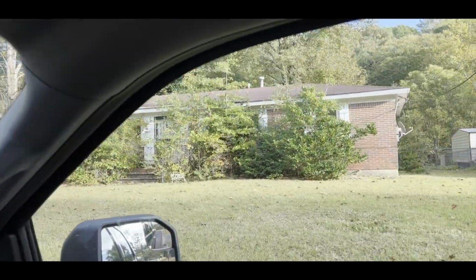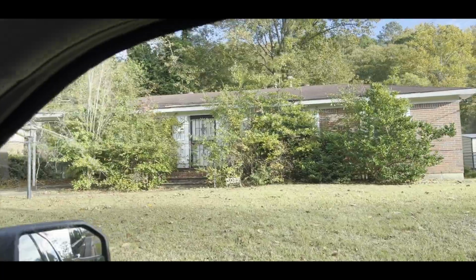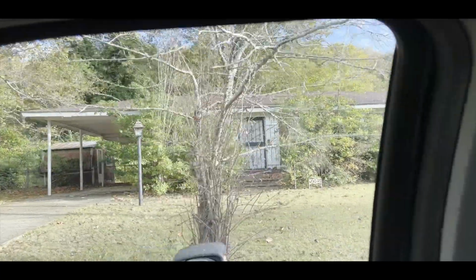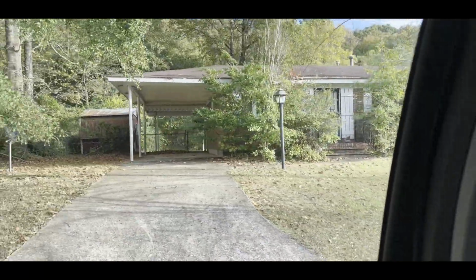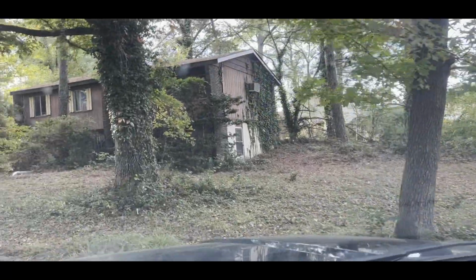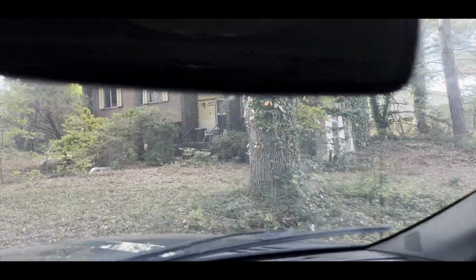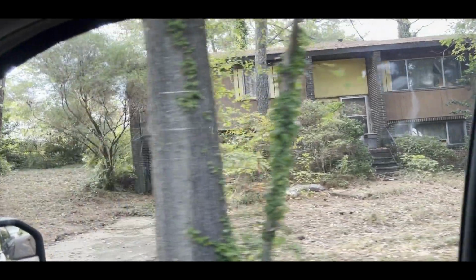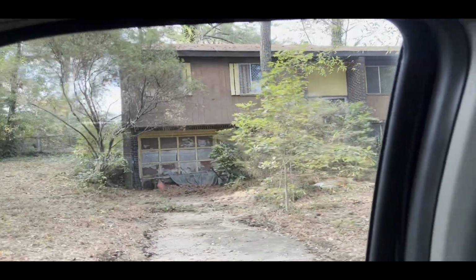Here's another example of one I would write down. It's a good area we're in. People are flipping a lot of houses in this area, but that's definitely one I would write down. Here's another example of one that's grown up. Someone may be living there, I don't know how, possibly. But that's a good example of one we'd write down.